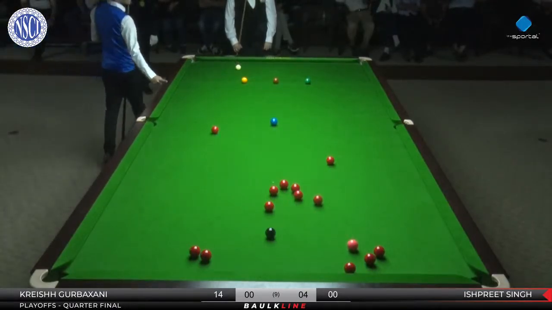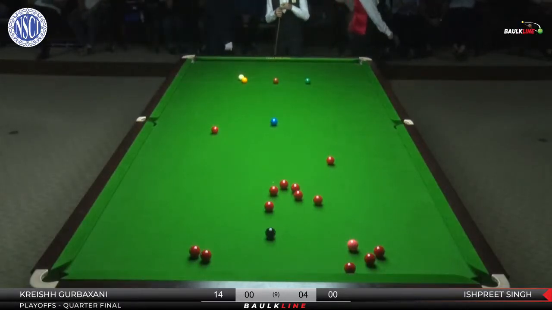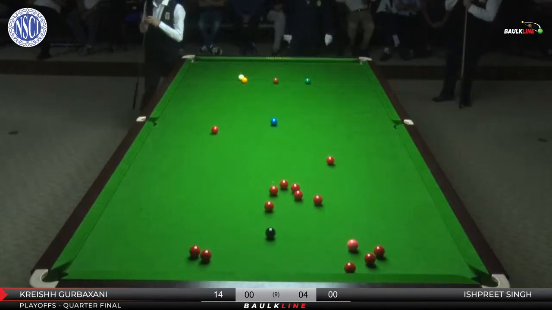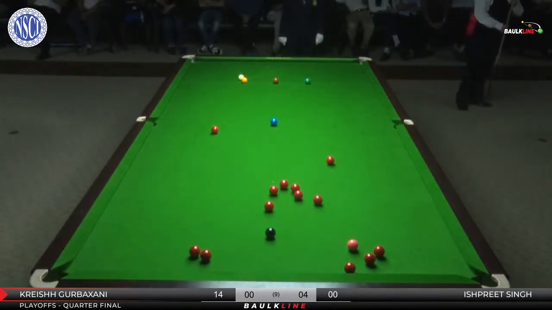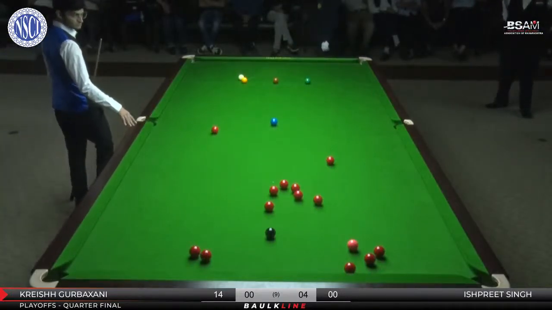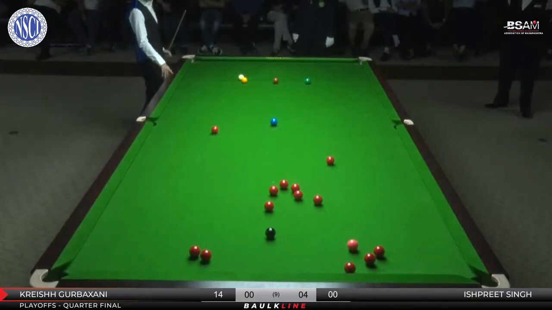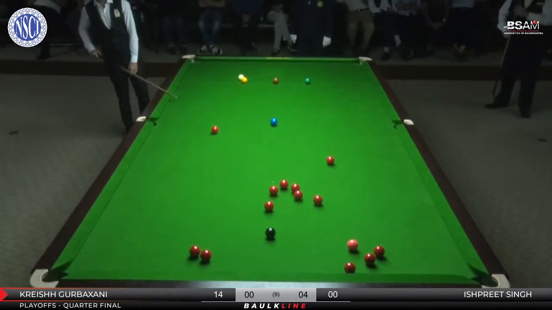as he has just played, and he has played it beautifully. All ball snooker for Kreishh. It's a lovely shot there by Ishpreet. It's always a little bit of an element of luck that is needed in those kinds of shots. You're not always confirmed whether you're going to land up behind the color or not.